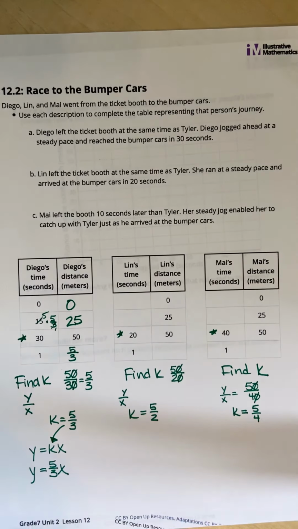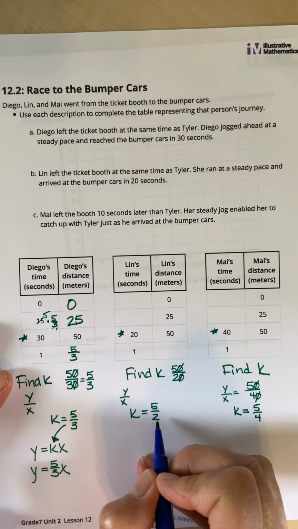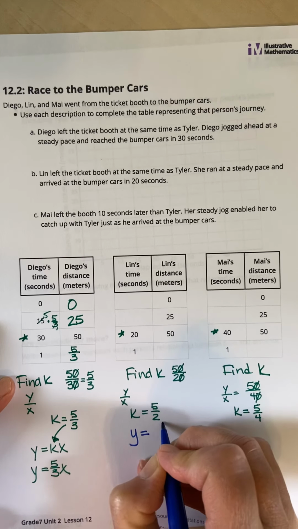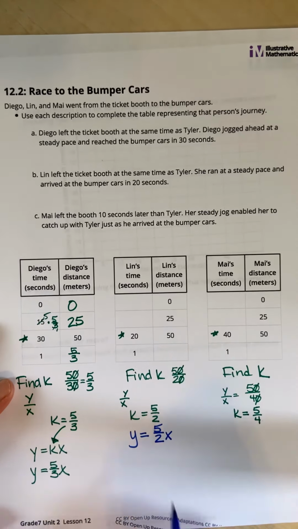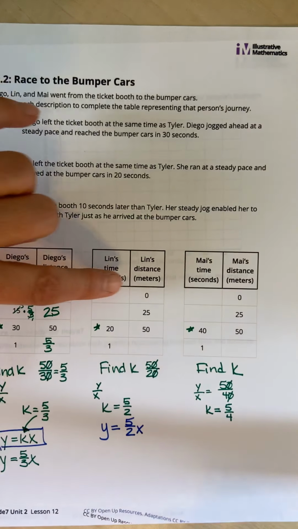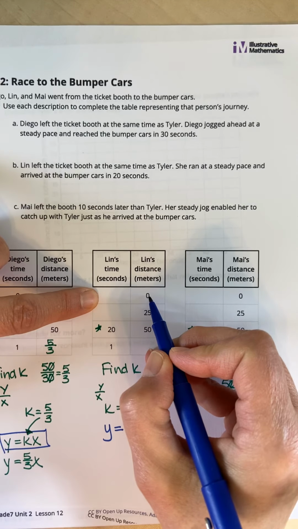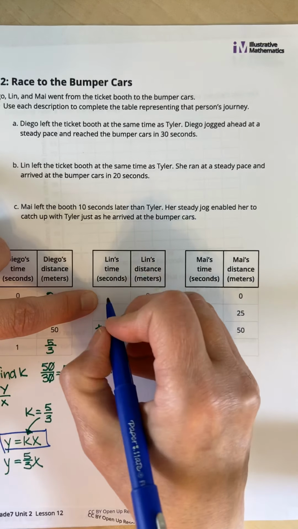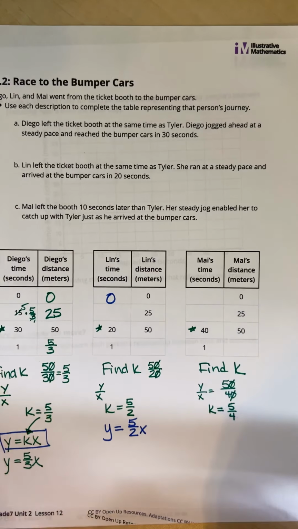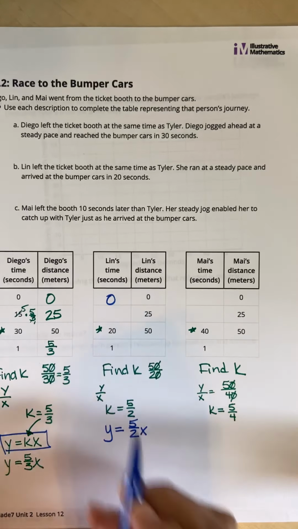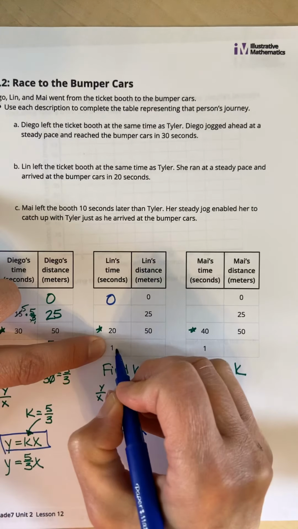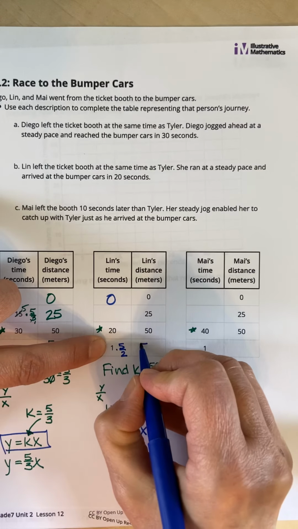If we go to Lynn's, hers is 5/2. So again, my equation would be y equals 5 over 2 x. All I did is put it in the y equals k times x format. And then I'm just going to substitute. This one's saying if y is 0, that means x has to be 0 because 0 is equal to this times 0. All right, so here's where it's going to get a little different. This one I can figure out really quickly. If x is 1, y has to be 5 over 2. So I would multiply it by 5 over 2. I'm going to get 5 over 2.